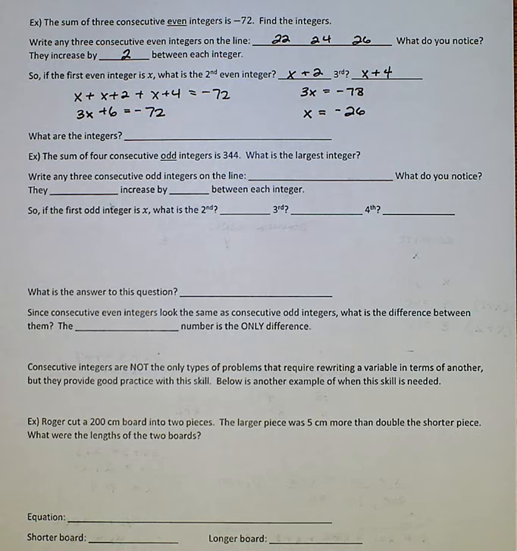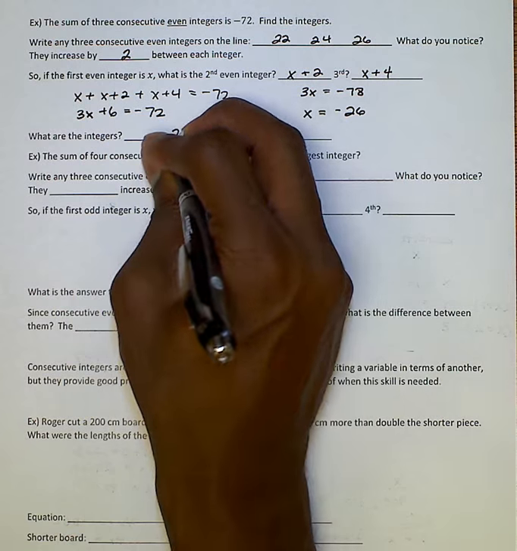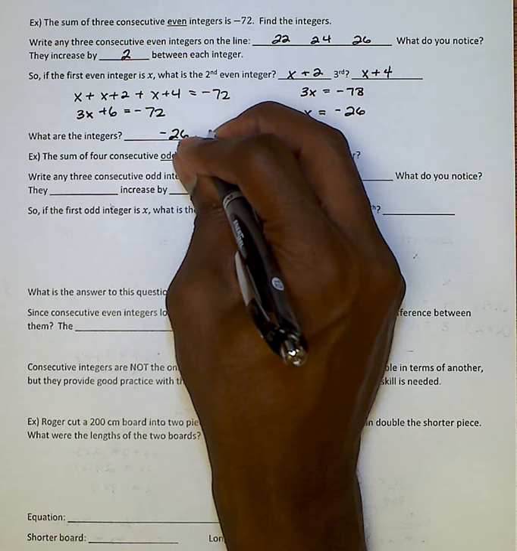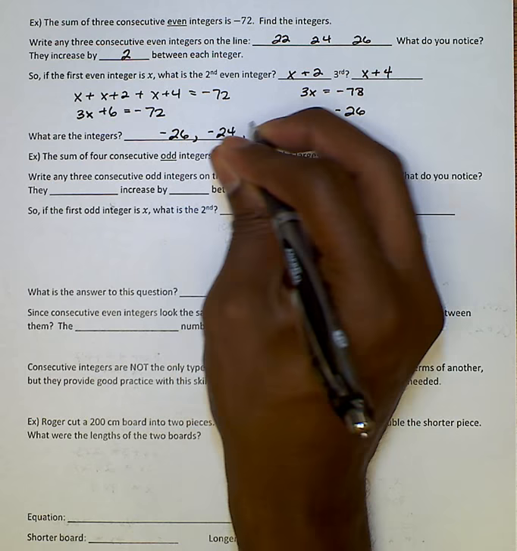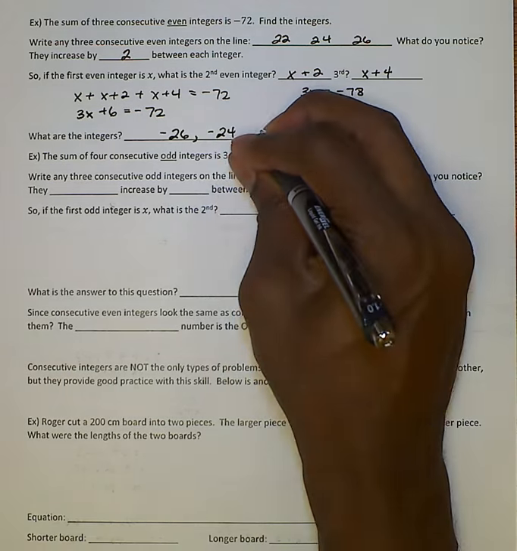Okay, so what are the integers here? Well, negative 26 plus 2 will be negative 24, plus 2 will be negative 22. Oh, crazy. I did not do that on purpose.